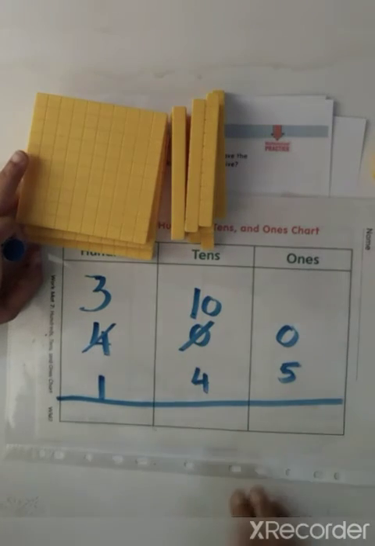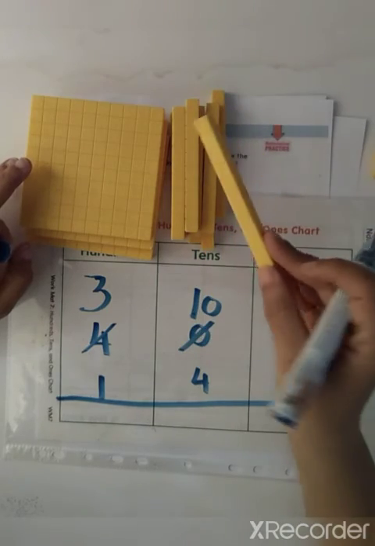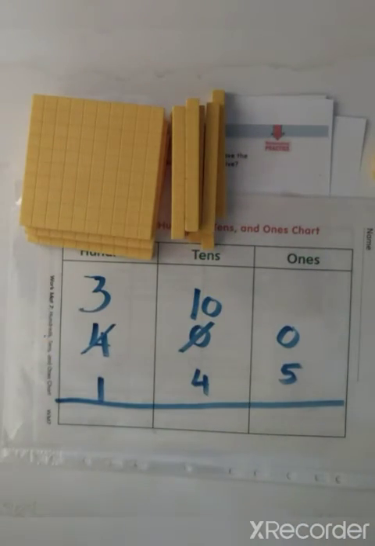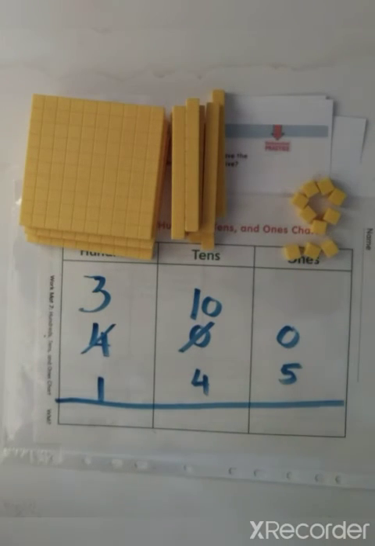Yes, very good. Now we can ask the 10 to give us 1. And we give the ones 10 more. 1, 2, 3, 4, 5, 6, 7, 8, 9, and 10.